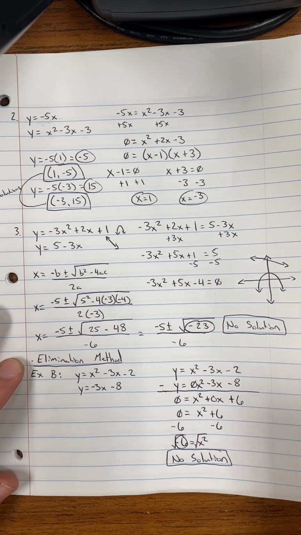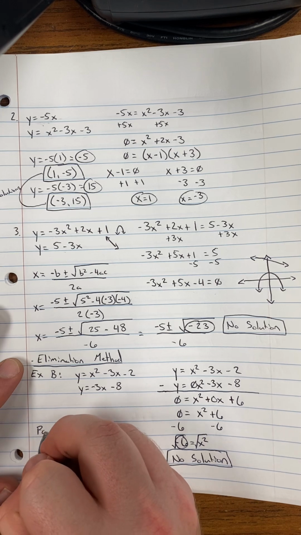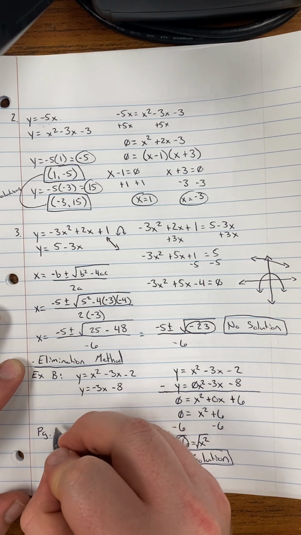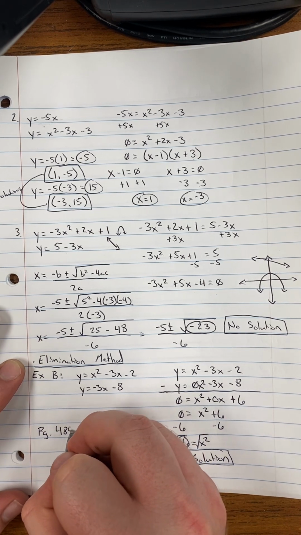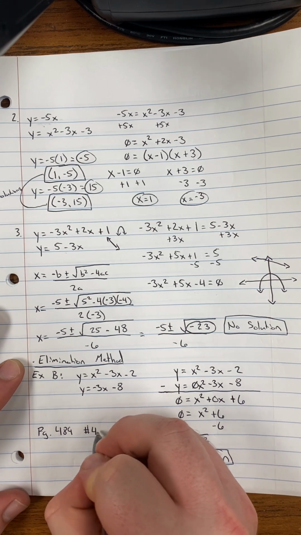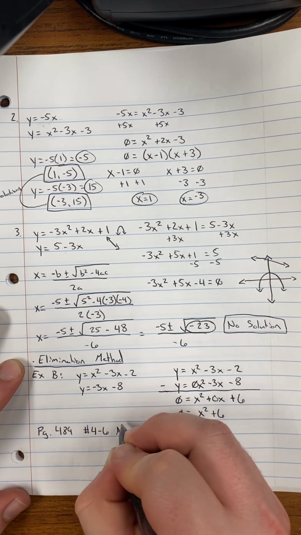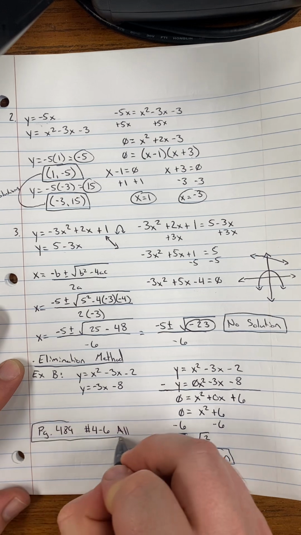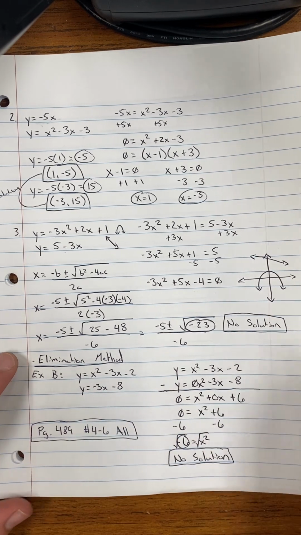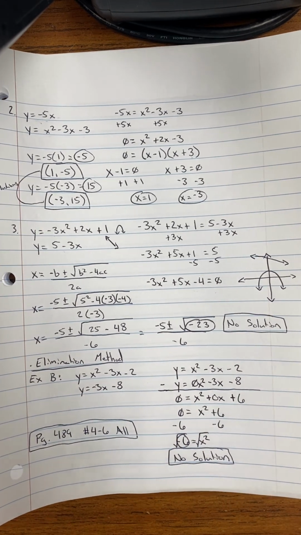There might be better examples to look forward to on page 489, numbers 4 through 6 all. Okay, so do these and then we'll come back and go through them together. All right.